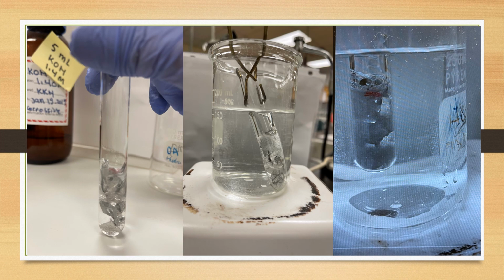Set up a hot water bath using a 250 ml beaker. The water should be hot but not boiling. Then dispense 5 ml of 1.4 molar potassium hydroxide into the test tube to dissolve the pieces of the aluminum foil. Mark the level of the solution and place the test tube into the hot water bath.